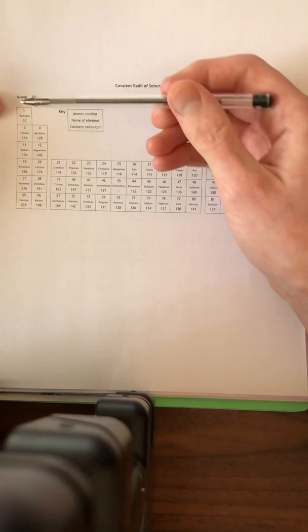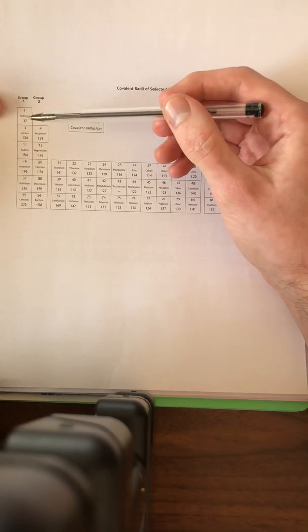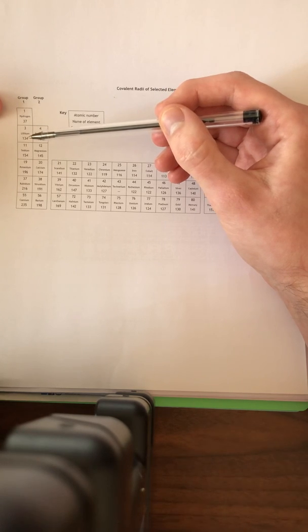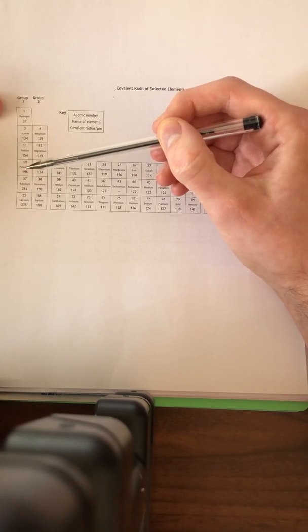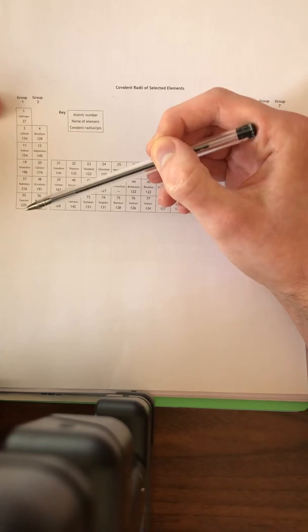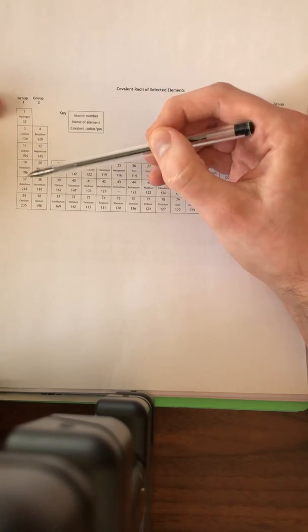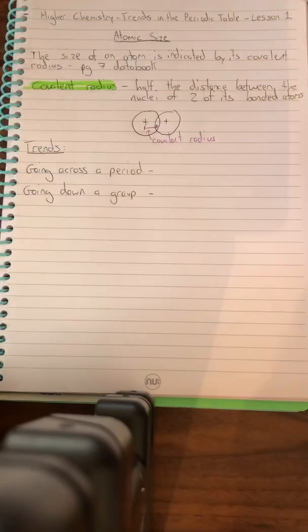As we go down a group, what happens to the covalent radius? 37, 134, 154, 196, 216, 235. You'll see that the atomic size, each atom, is getting bigger. So we're going to write that.